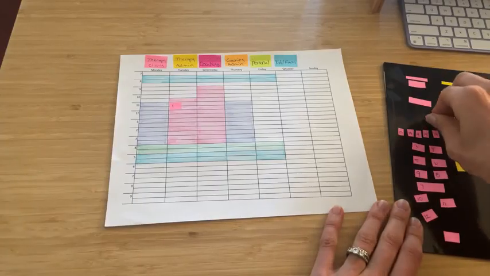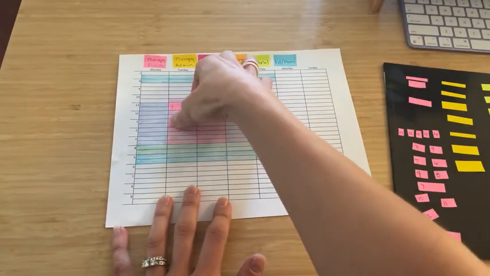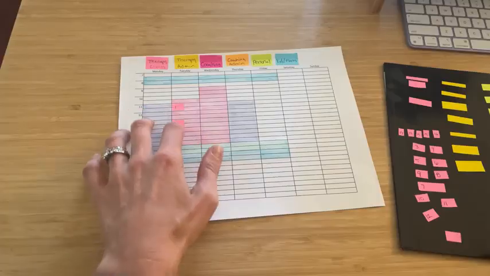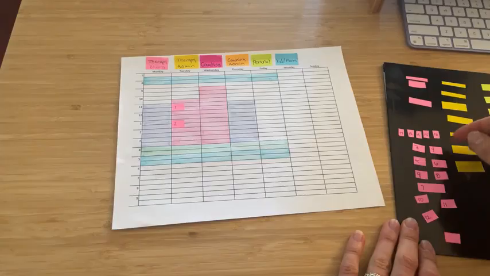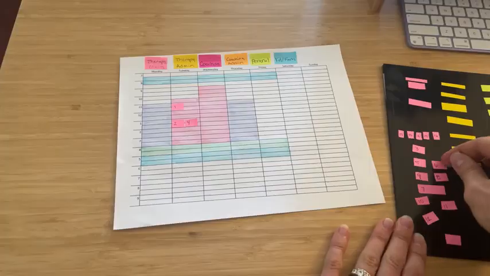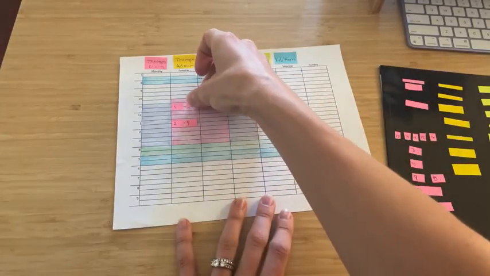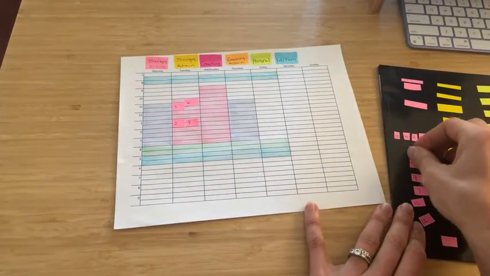So I'm going to plug some of these in right here really quick so you can get an idea. These half ones are for my every other weekers, and they line up like so.